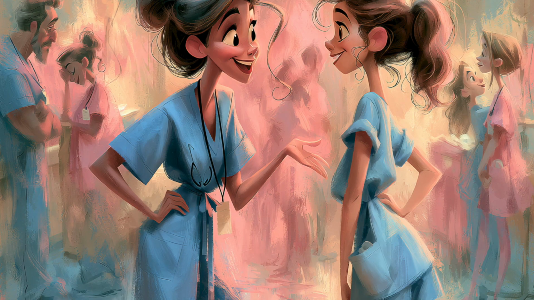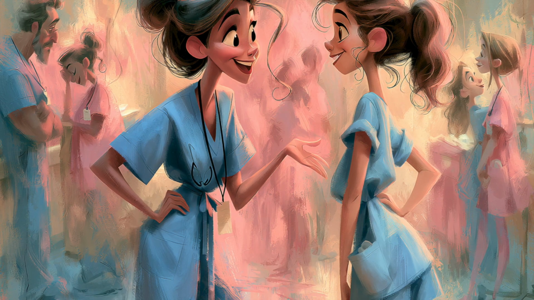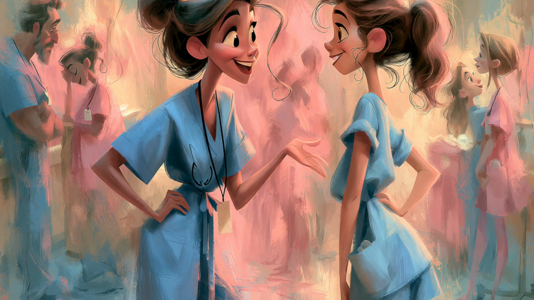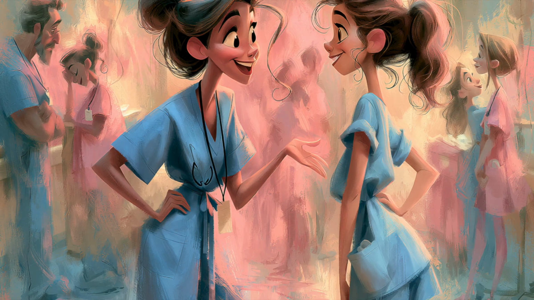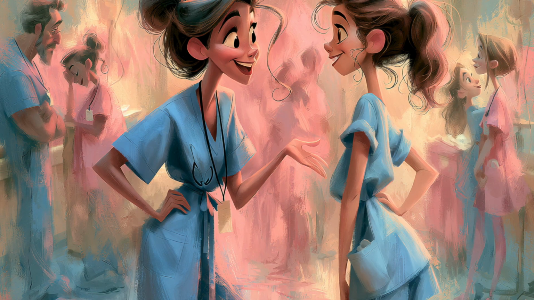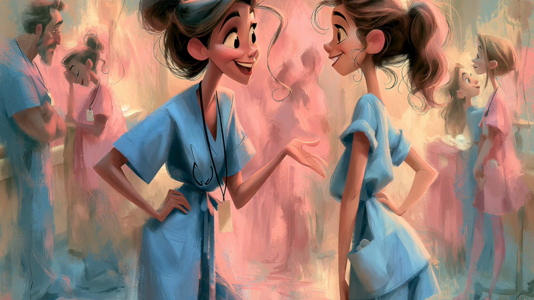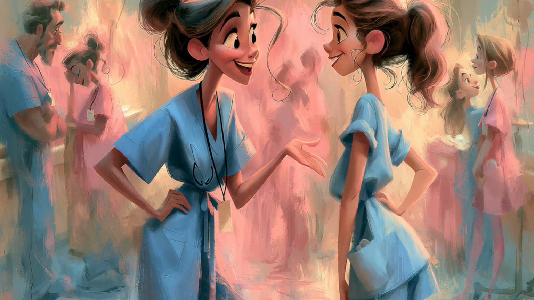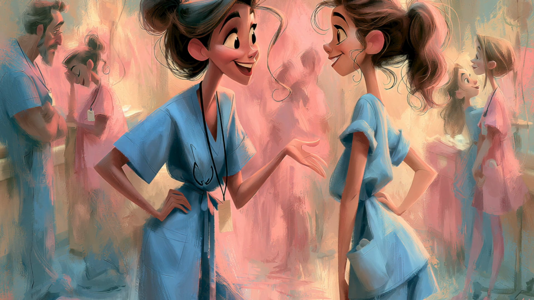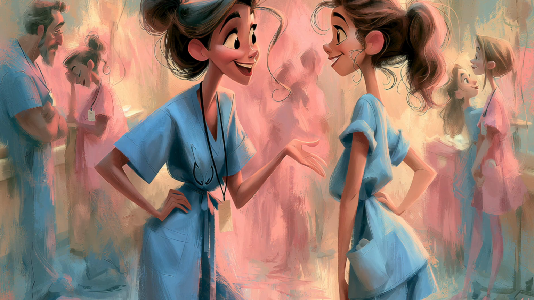Pop test question. After giving oxycodone, which reassessment is most important? A. Pain relief, sedation level, and respiratory status. B. Hair texture. C. Eye color. D. The patient's favorite TV show. The correct answer is A. The nurse must reassess both effectiveness and safety.